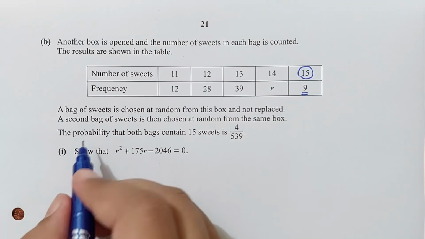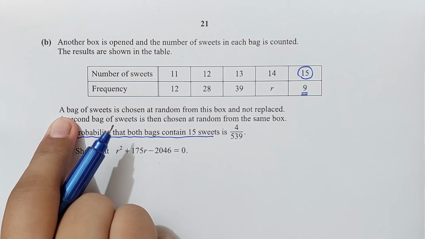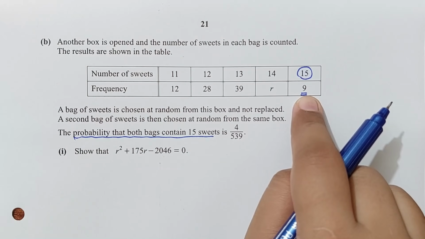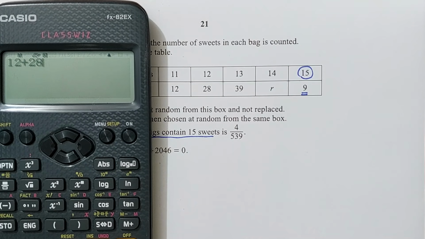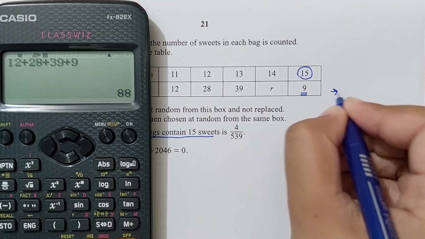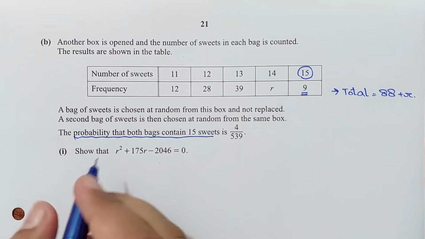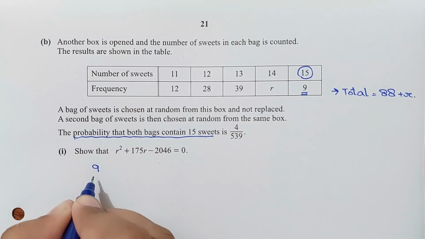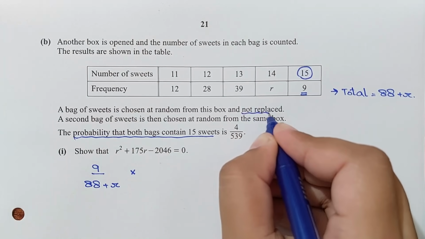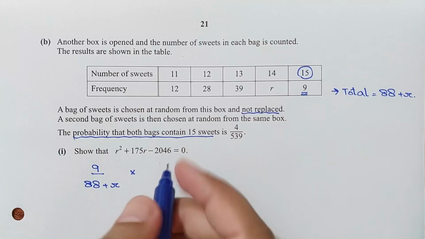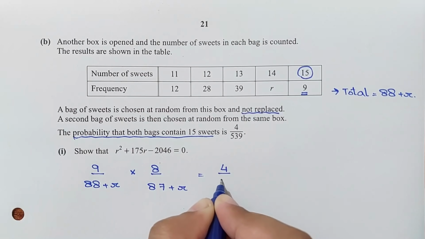Okay, so we have to use this information, that the probability that both bags contain 15 sweets. The first bag containing 15 sweets is 9 out of the total, which is 12 plus 28 plus 39 plus 9, so the total is 88 plus r. So the first bag containing 15 sweets is 9 out of 88 plus r, times, without replacement, the next bag containing 15 sweets is 8 left out of 87 plus r. This would equal 4 over 539.